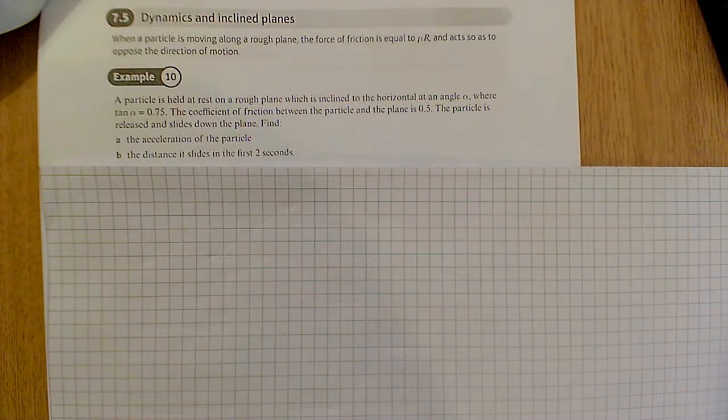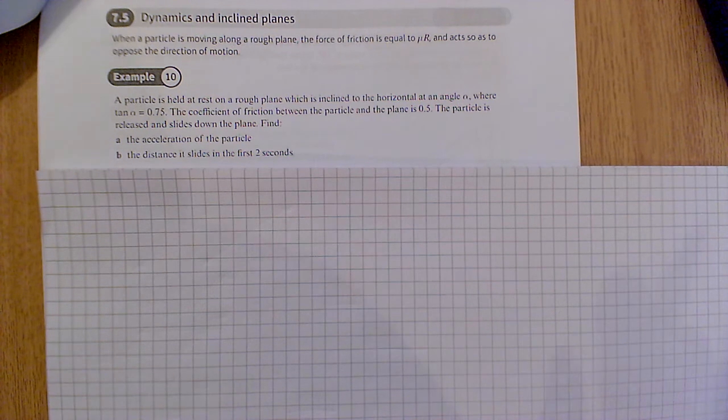Okay, so we're going to look at lesson 7.5. We're going to start with example 10. I know I asked you to look at this last lesson, but I didn't think we really got enough time on it. It's similar to what you've done in the CASs in the last couple of weeks, but the major difference is that there's going to be some element of SUVAT.